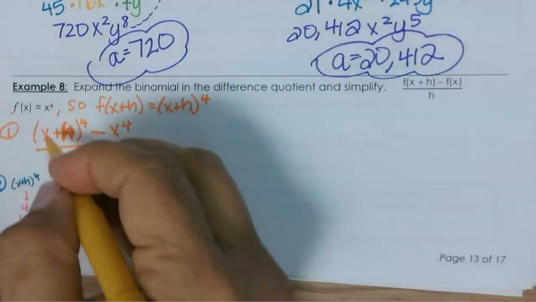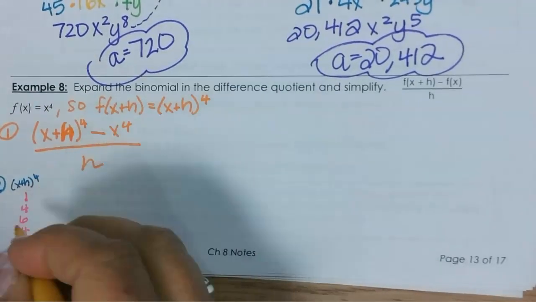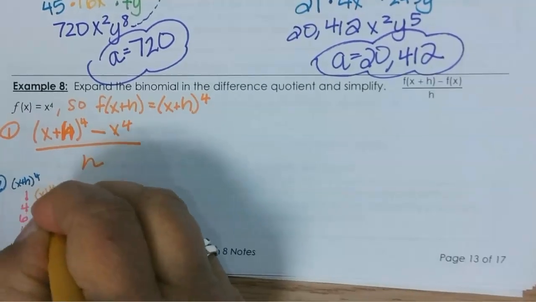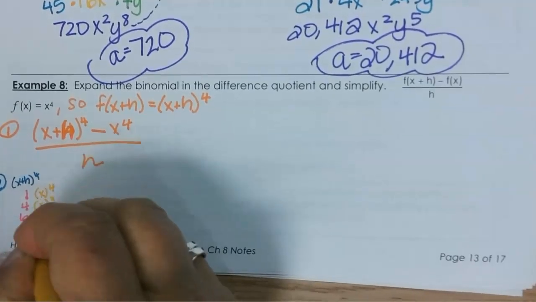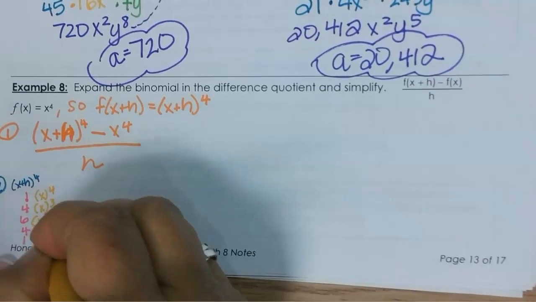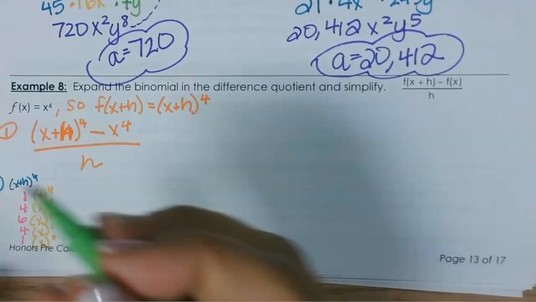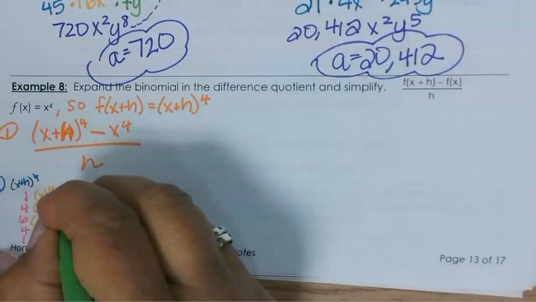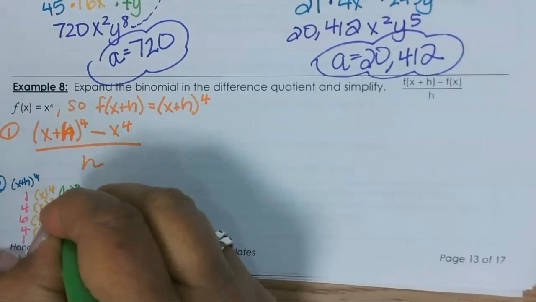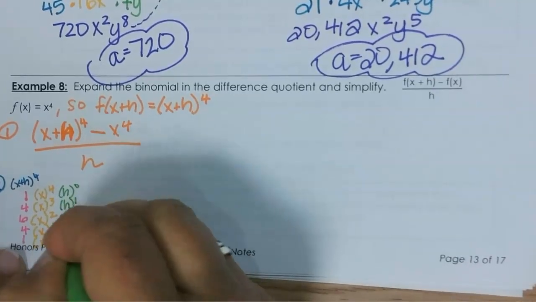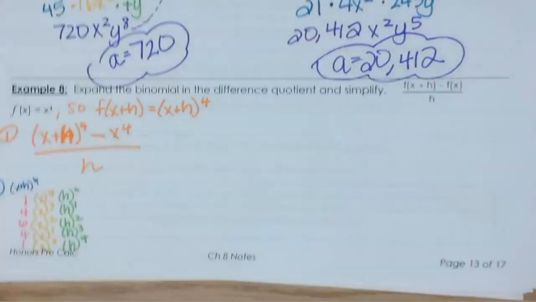Then I would want to take x and raise it to the fourth, to the third, to the second, to the first, to the 0. And then I have h, and I raise that to the 0, to the first, to the second, to the third, and to the fourth.